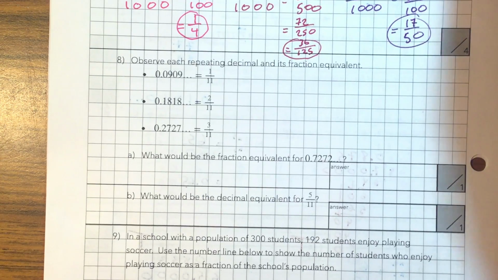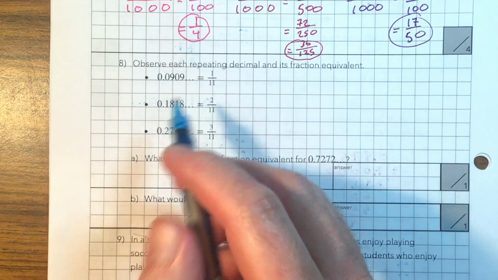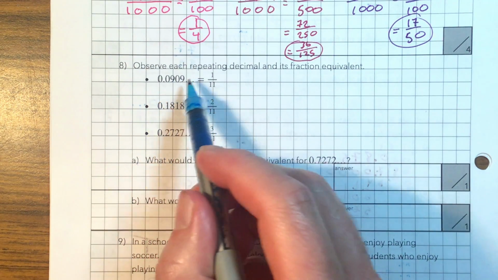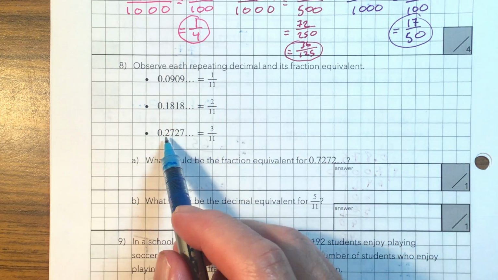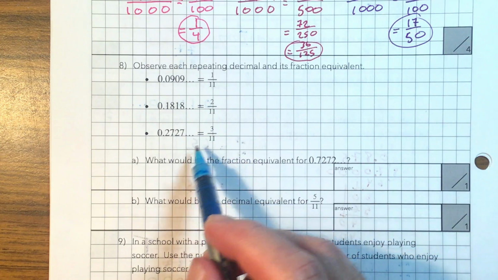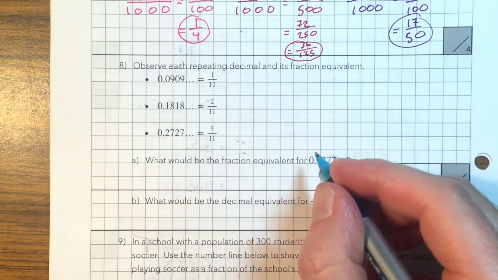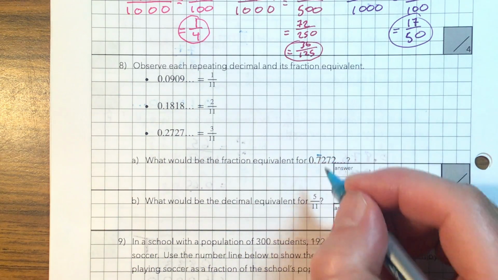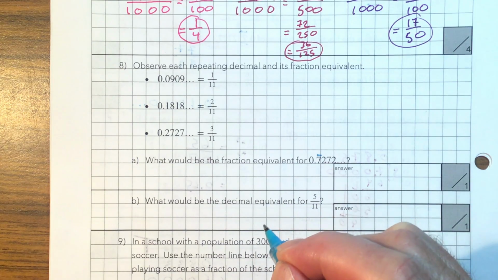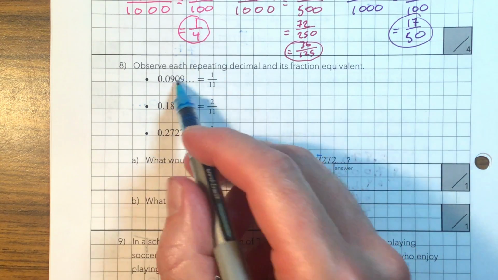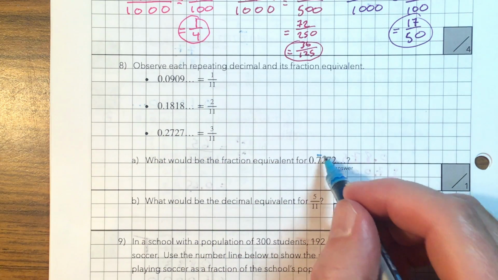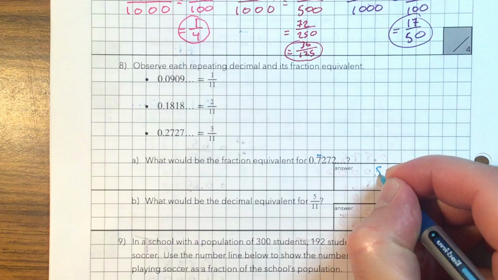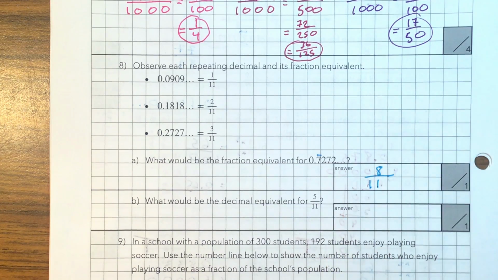Number 8, observe this repeating decimal equivalent. So we've got 0.090909 is 1 over 11. 0.181818 is 2 over 11. 0.272727 is 3 over 11. So follow this pattern. What would be this guy? Well, look, this is 1 times 9. This is 2 times 9. This is 3 times 9. This is 8 times 9. So this would be 8 over 11.